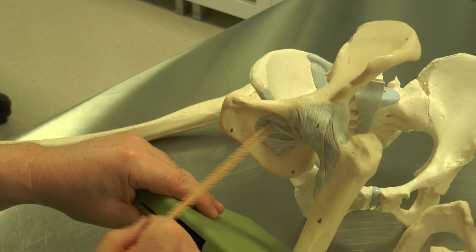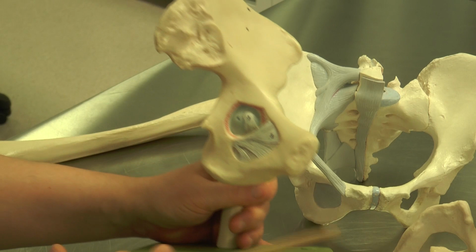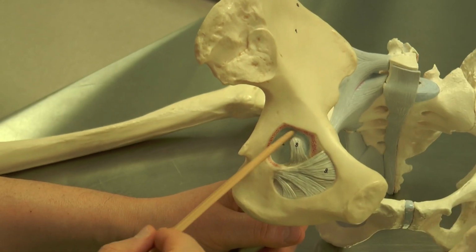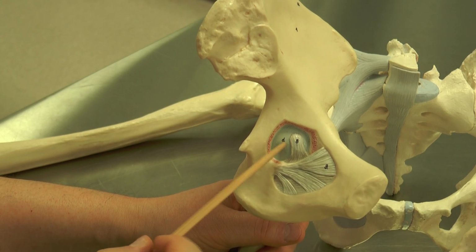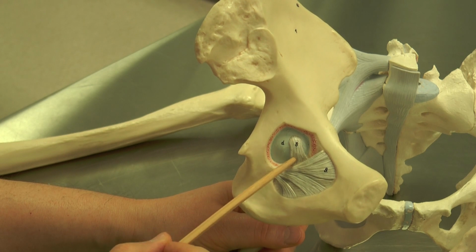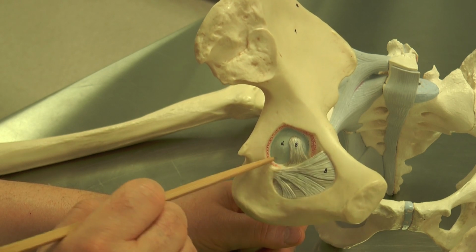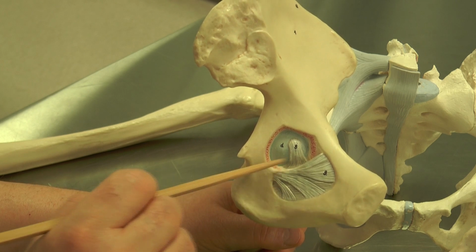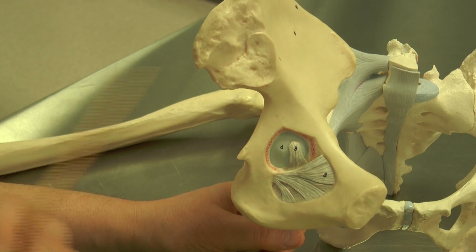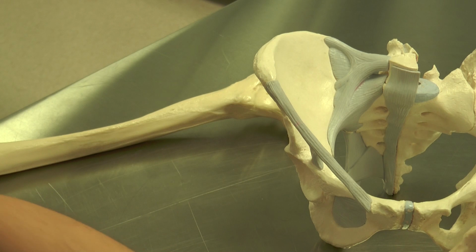And then we have the obturator membrane here, and this is the articular cartilage. This is the head of the femur, and you see the articular cartilage on the head of the femur, and then we have the ligament of the head of the femur. This is the ligament of the head of the femur attaching to the acetabular fossa, and also the transverse acetabular ligament. The transverse acetabular ligament basically also merges with the ligament of the head of the femur. Okay, that's about it, I think.